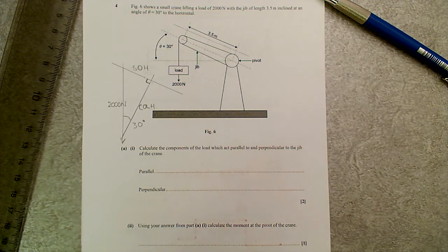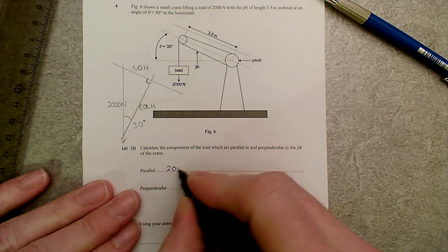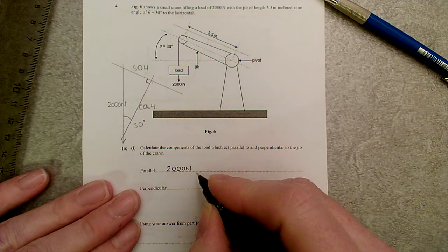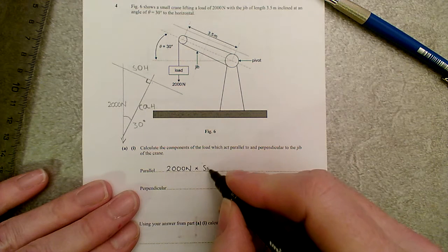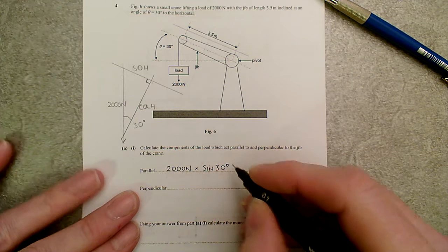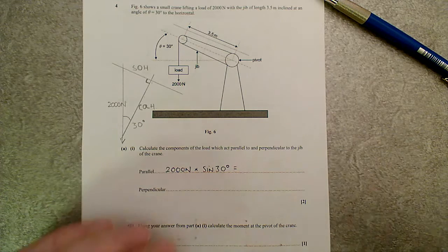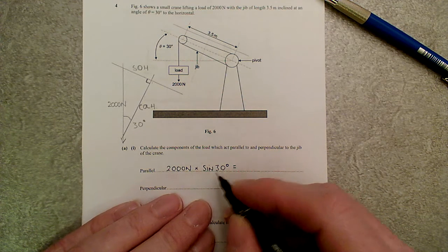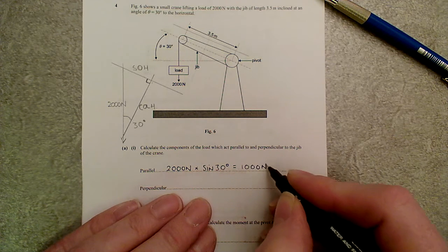Our parallel component we deal with first is going to be our 2,000 newtons multiplied by, it's our opposite, parallel, the sine of 30 degrees, which will equal, and if you know your trigonometric identities, the sine of 30 is 0.5 or a half, so that's going to be 1,000 newtons.